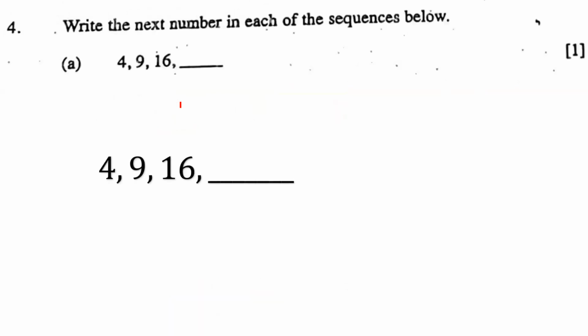Here we have a sequence. And if you look carefully, these are what we call square numbers. Because 4 is 2 times 2. Okay, that's why 4 is a square number. Next, 2 squared is 4. And then we have 3 times 3. 3 times 3 is 9. So 3 squared is 9. And then we have 4 times 4. 4 times 4 is 16. So 4 squared is 16.